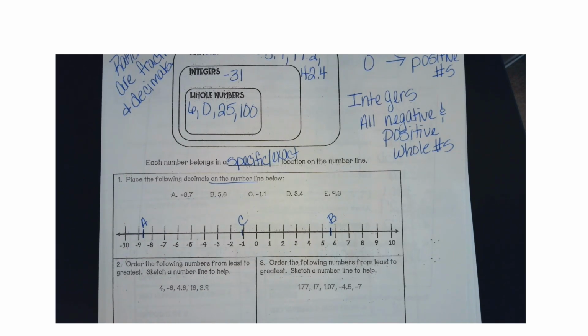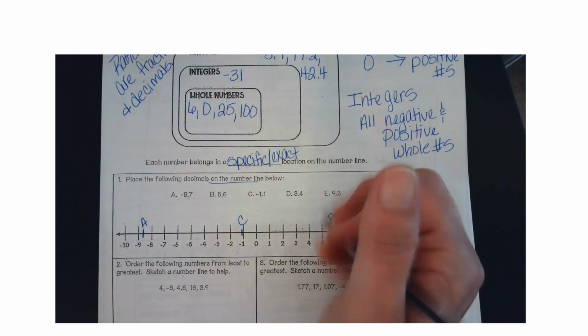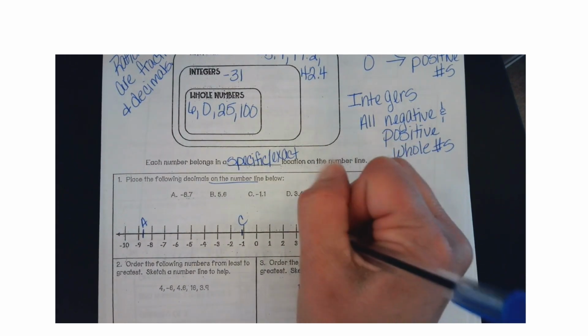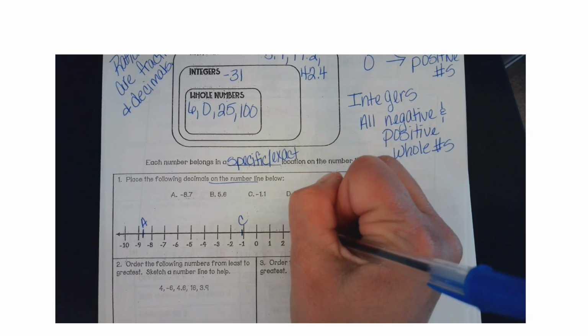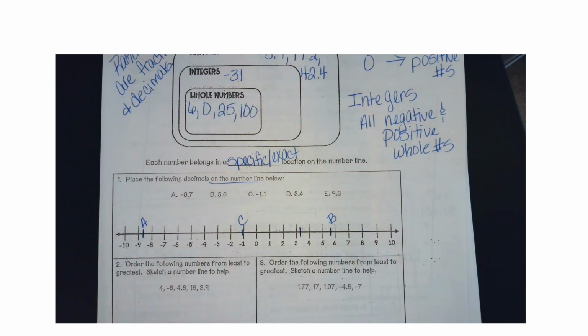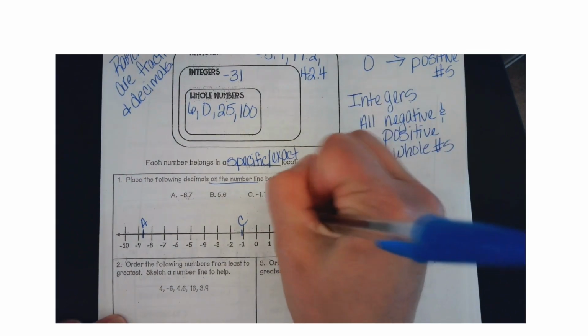All right, what about 3.4? Closer to 3. Good. We're in the positives, right? So we're going to be about somewhere right in there. Good job, Jelena.